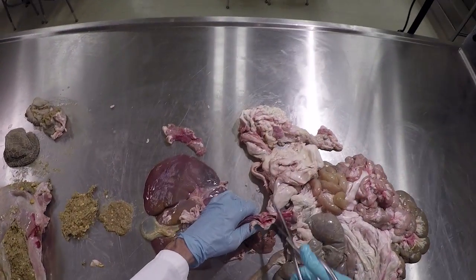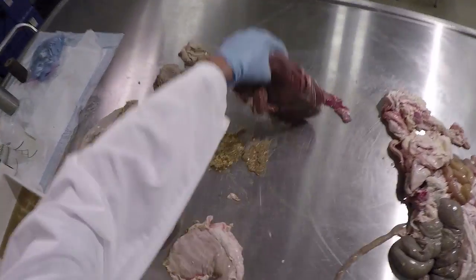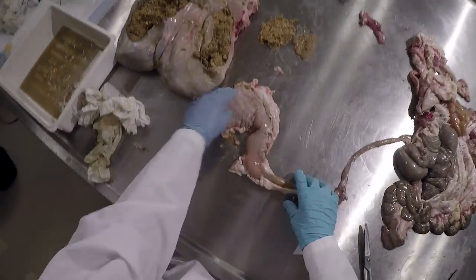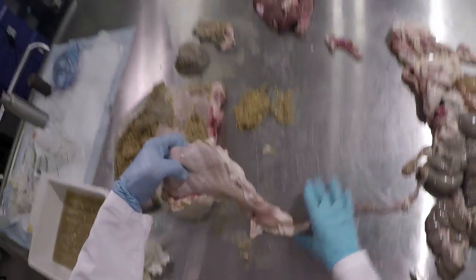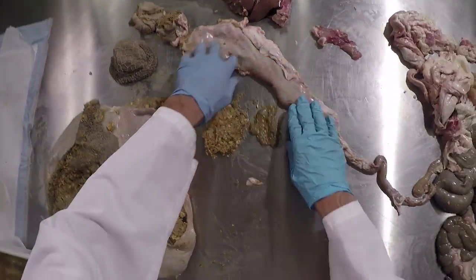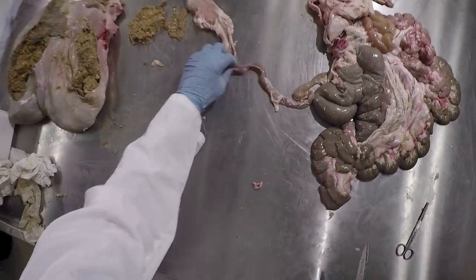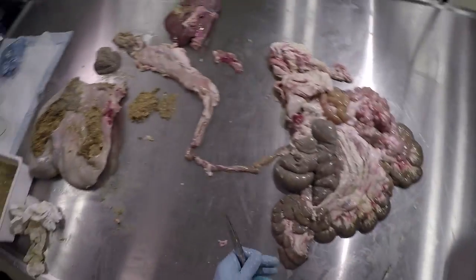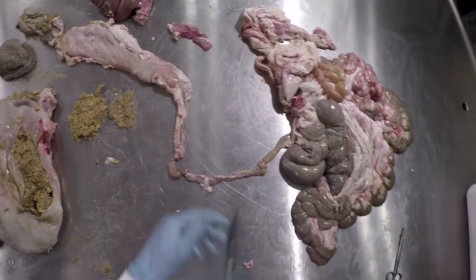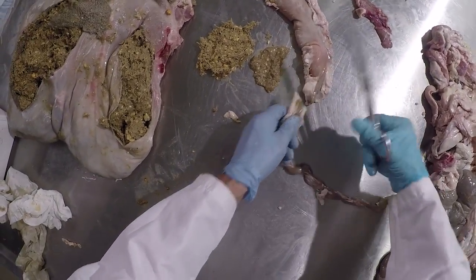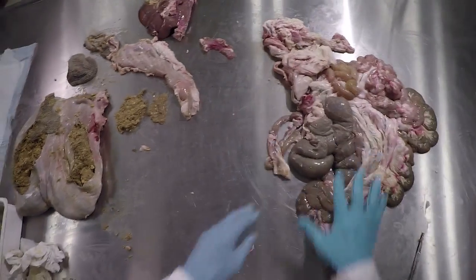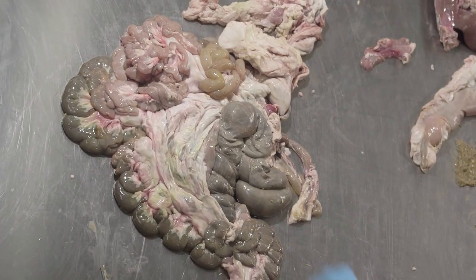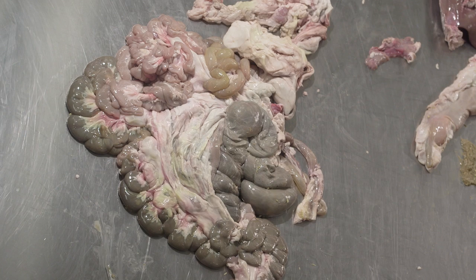I'm going to remove the liver. We've seen everything we want to from it. Here's the abomasum and the upper part of the small intestine. So we're all done with those. Cut it off there. And we'll focus our attention on the small intestine and the large intestine.